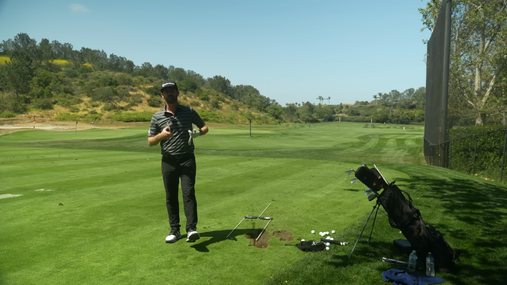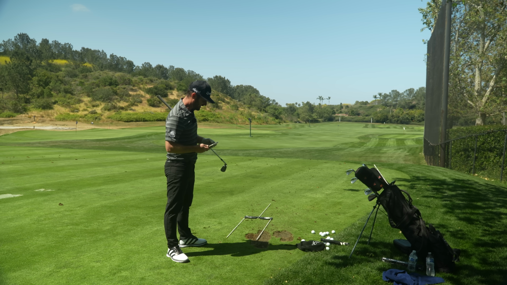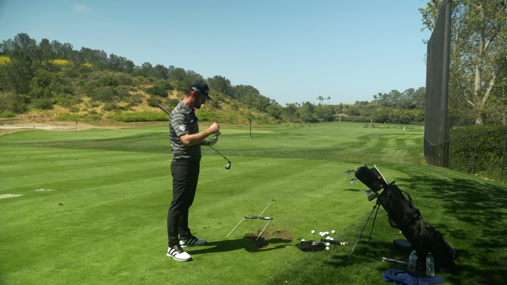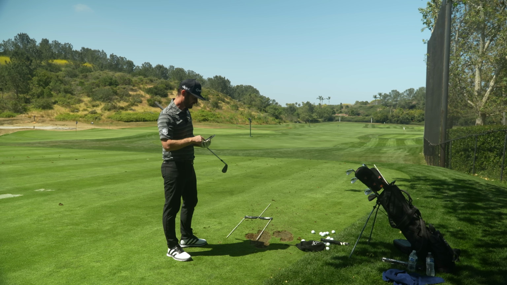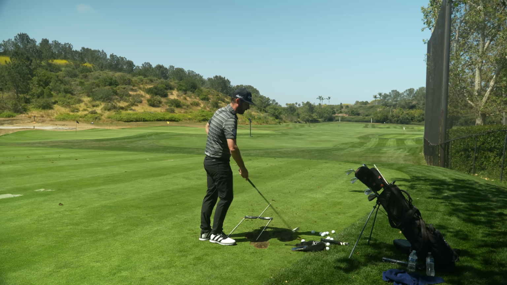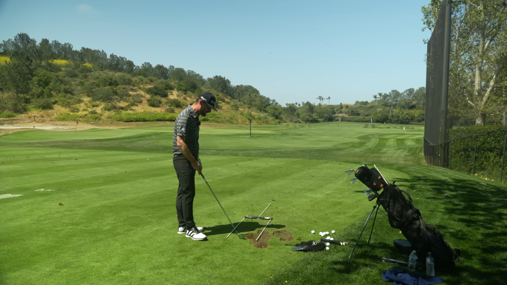This is face to path. I can get some consistency. But if I dive more into the numbers, it'll build a nice chart of everything you need, from smash factor through to spin axis, through to apex, through to all the data that's going to help you improve as a golfer. Now, why, again, on the final piece, would you need this?